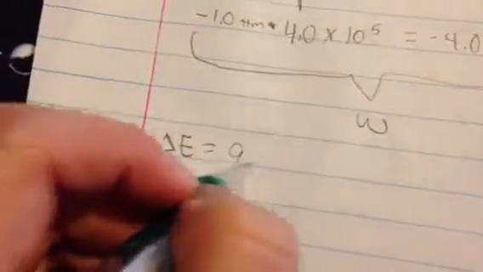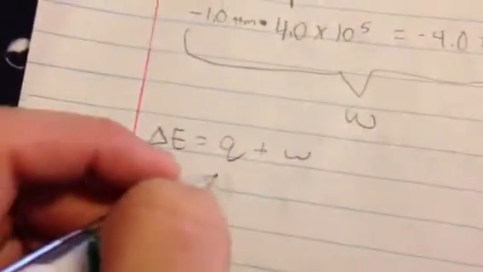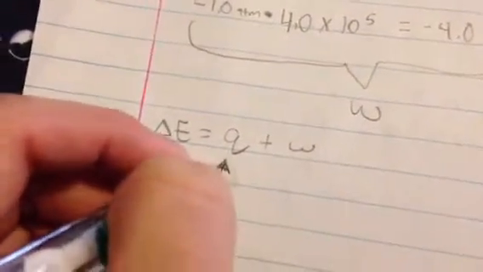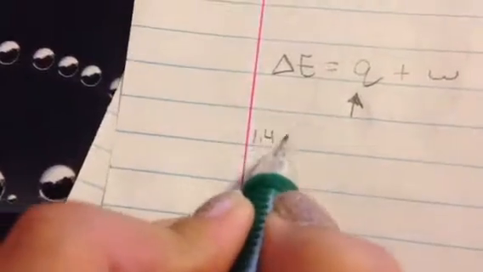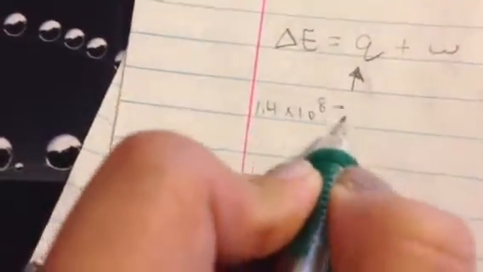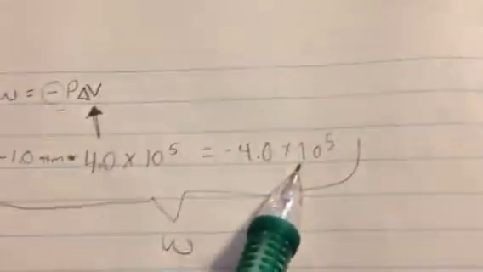But there is a problem because delta E equals heat plus work. Heat is in joules, and we need these to be in the same unit. We saw right here that the heat is 1.4 times 10 to the 8th joules. So I'm going to write down 1.4 times 10 to the 8th joules plus this number. Unfortunately, we need this to be in joules.